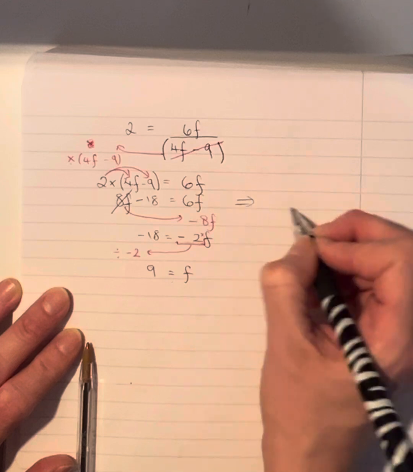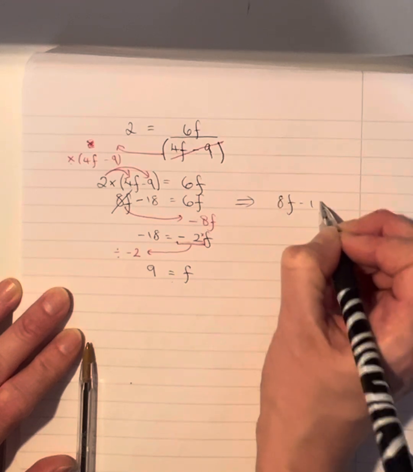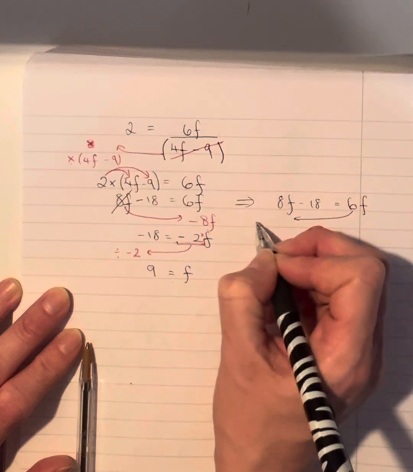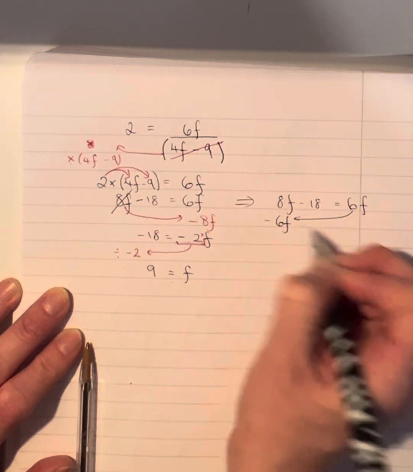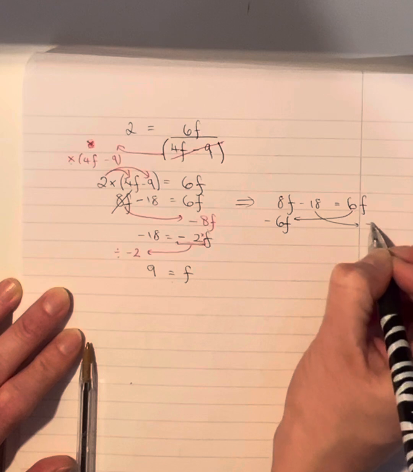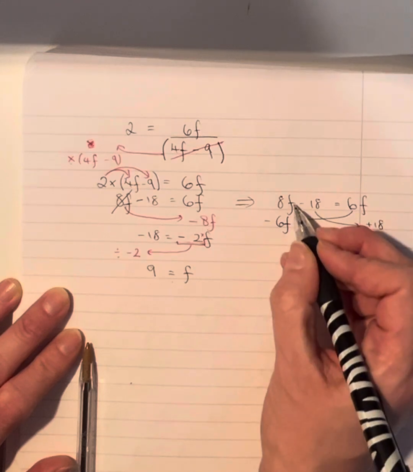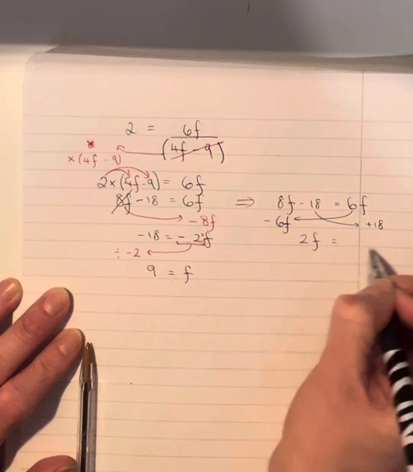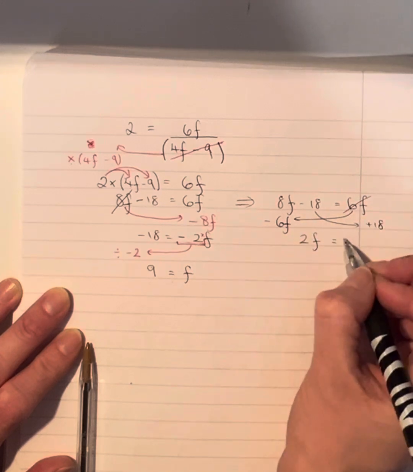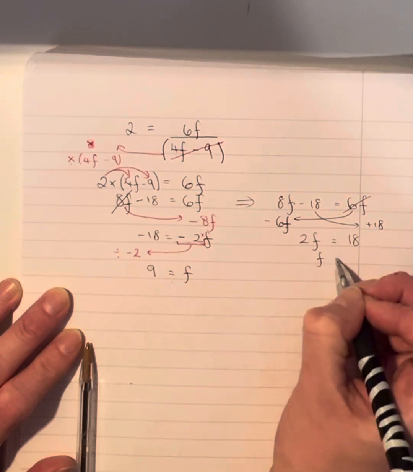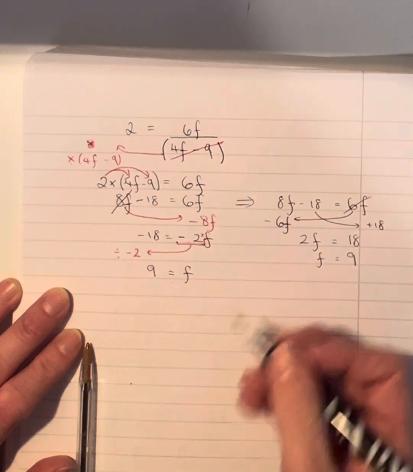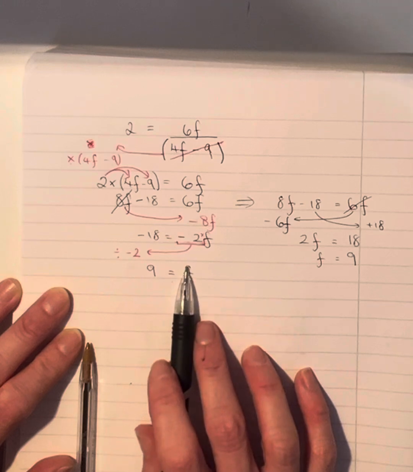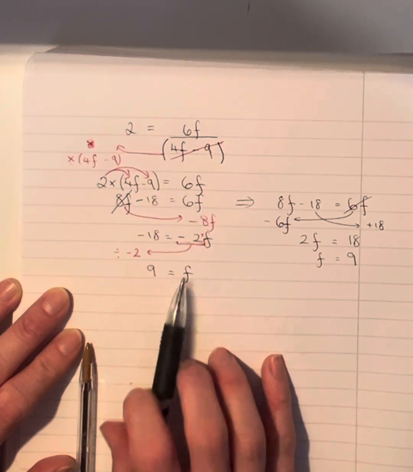If at this stage here, you could see that you had to move the 6f onto the left-hand side, it becomes a minus 6f here. Okay, 18 goes onto this side to be a positive 18. So here we have 8f minus 6f is 2f. And then 6f moved, remember? So we just have 18. And then divide by 2, we get 9. So it gives you exactly the same answer. Just this way, you don't have to deal with dividing by negative. But nothing wrong with that. It still works.